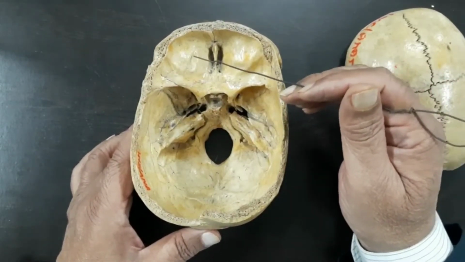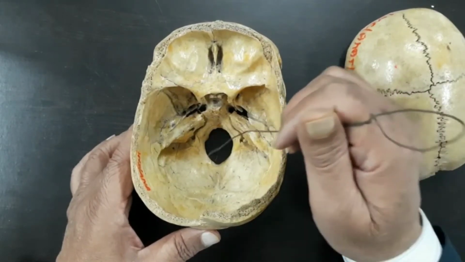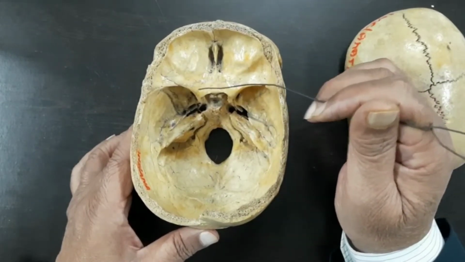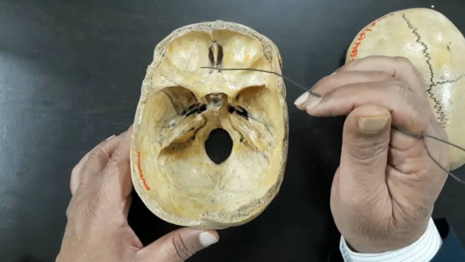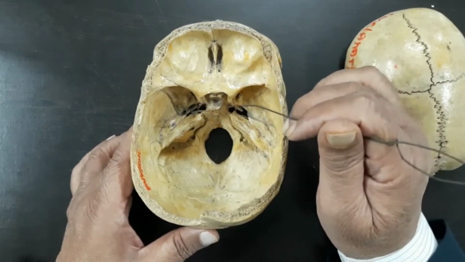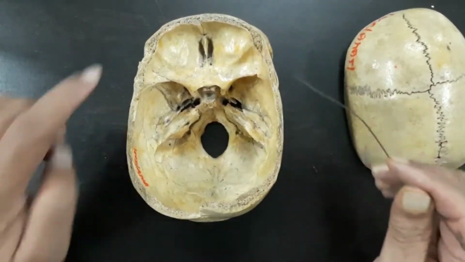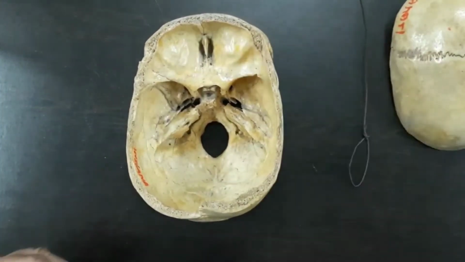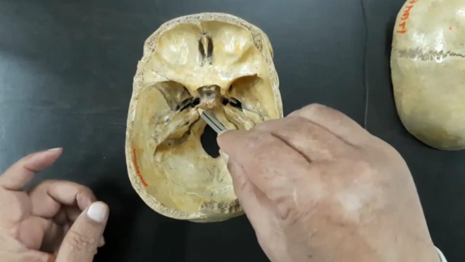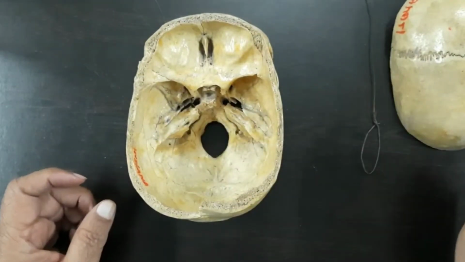That means we divide the norma basalis interna, or the base of the skull from inside, into three parts for the convenience of description only: an anterior part, a middle part, and a posterior part. So this is the anterior part, this is the middle part of the skull base, and this is the posterior part of the base of the skull.